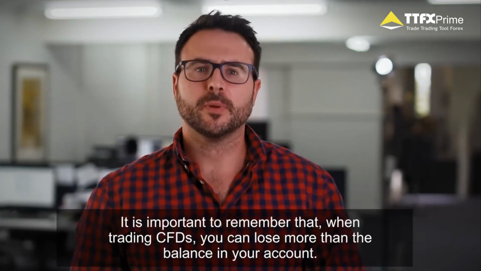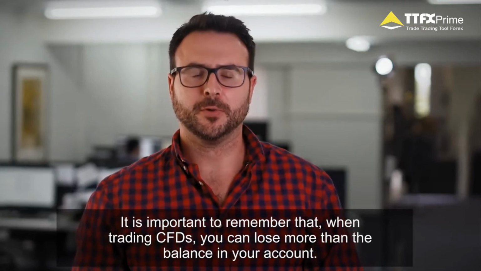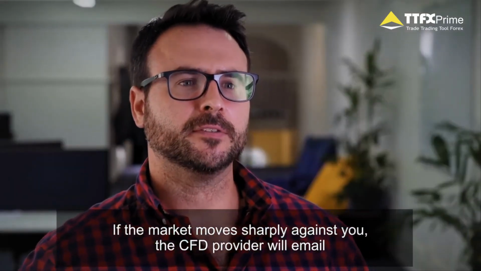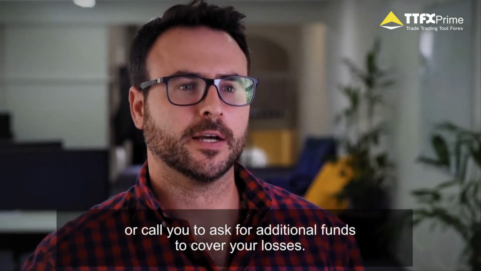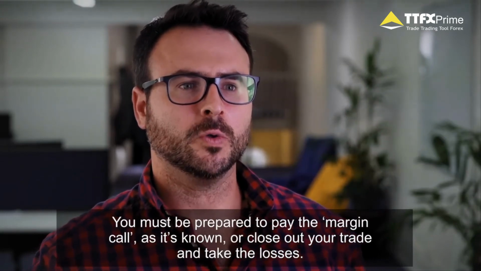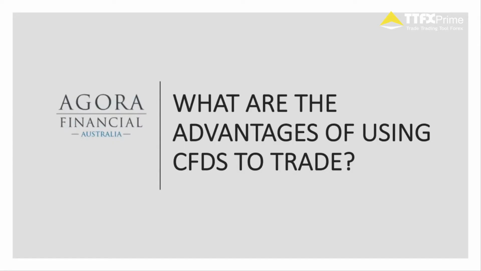It is important to remember that when trading CFDs, you can lose more than the balance in your account. If the market moves sharply against you, the CFD provider will email or call you to ask for additional funds to cover your losses. You must be prepared to pay the margin call, as it's known, or close out your trade and take the losses.